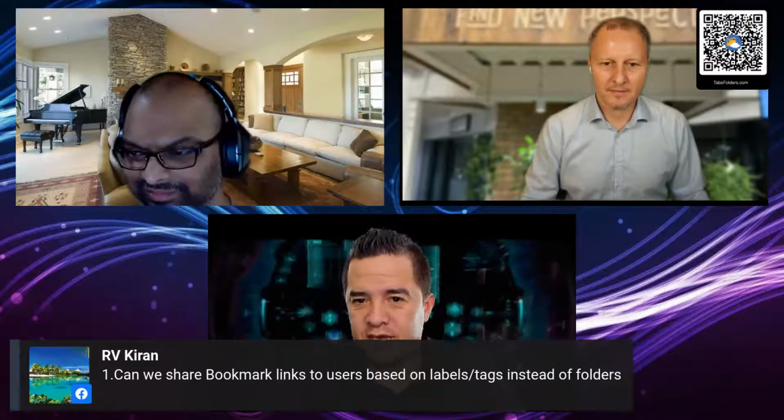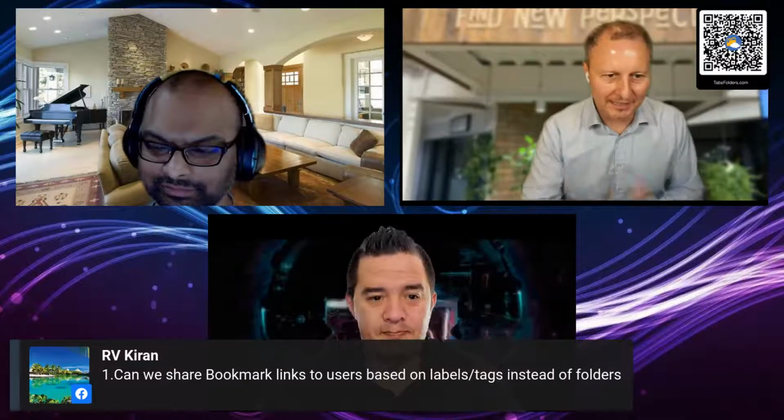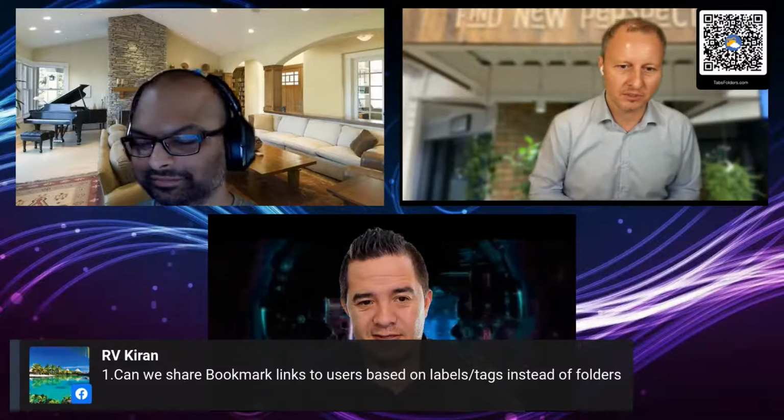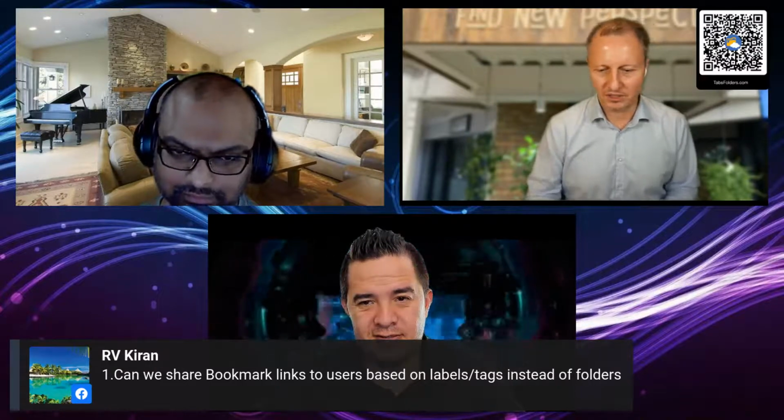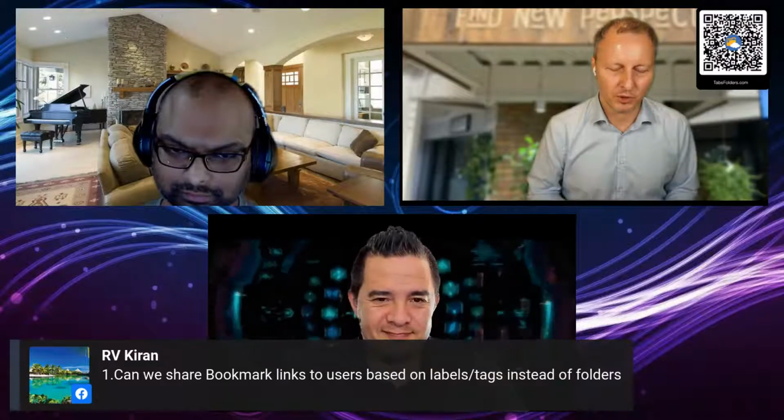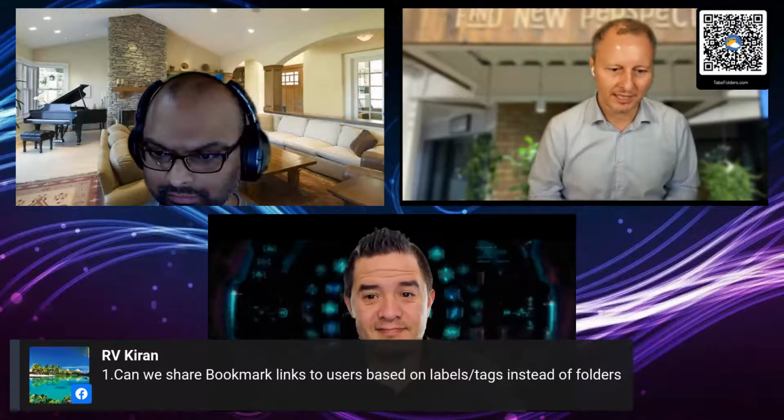Coming back though, we didn't answer the question. So at this time, we don't have sharing based on labels and tags instead of folders. This wasn't in the plans for TabsFolders 2.0, but we will definitely add it to the roadmap because it's a great idea.